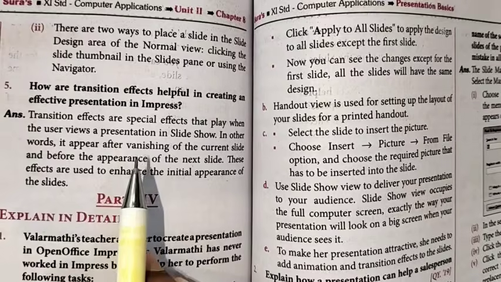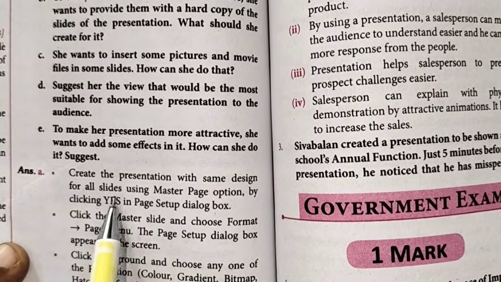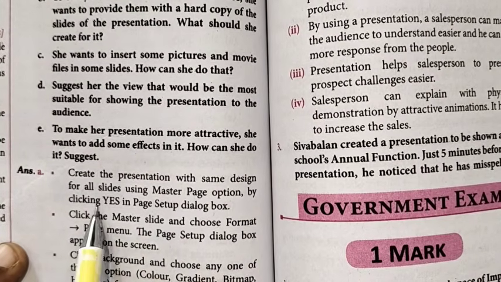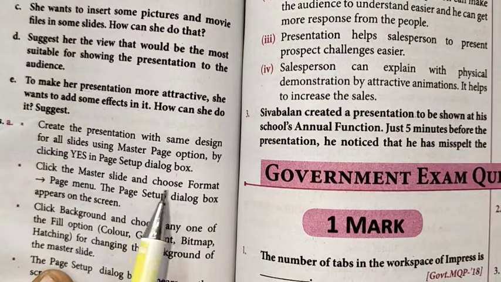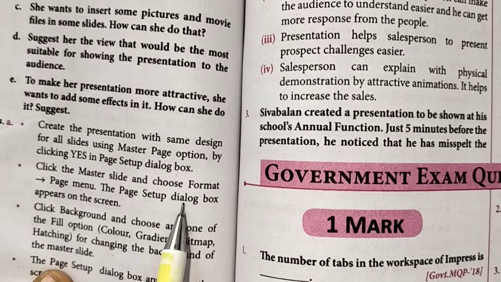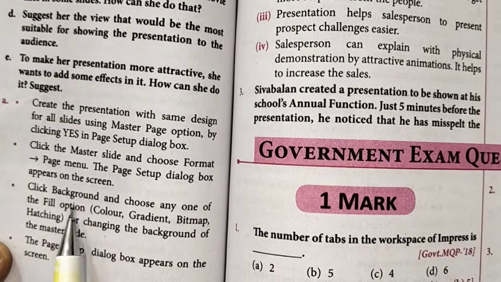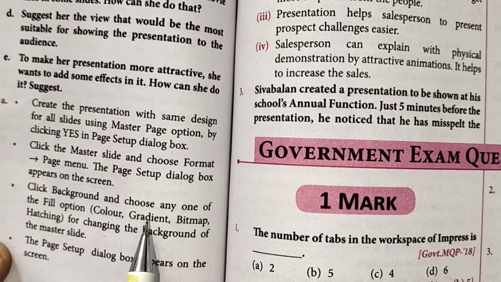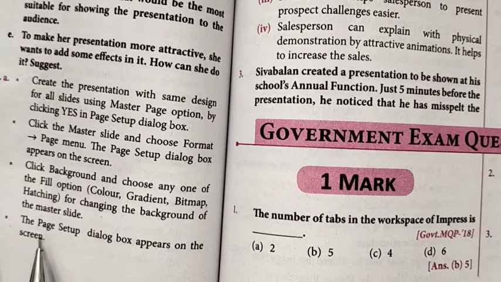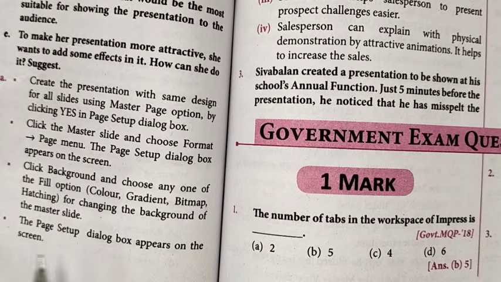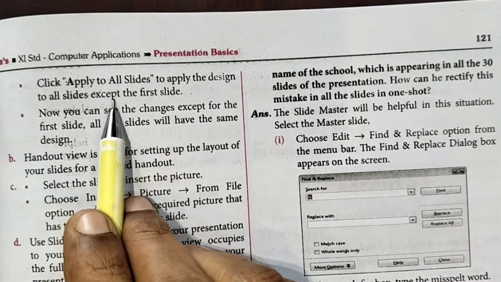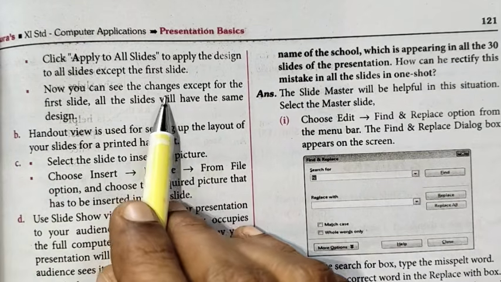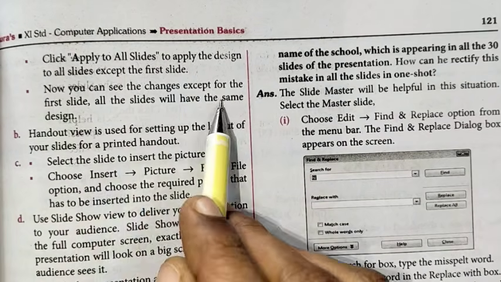Create the presentation with the same design for all slides using master page option by clicking yes in page setup dialog box. Second point, click the master slide and choose format page menu. The page setup dialog box appears on the screen. Click background and choose any one of the fill options, color, gradient, bitmap, hatching for changing the background of the master slide. Click apply to all slides to apply the design to all the slides except the first slide. Now you can see the changes except for the first slide. All the slides will have the same design.